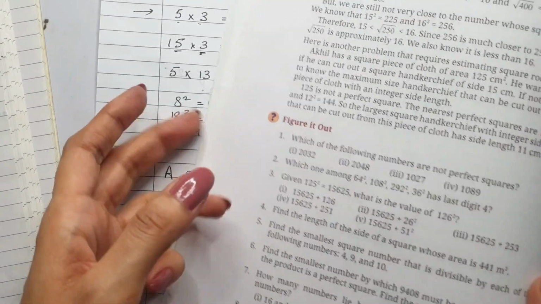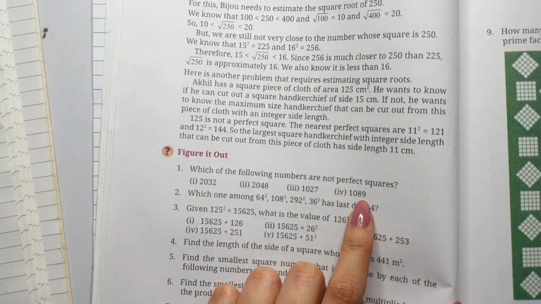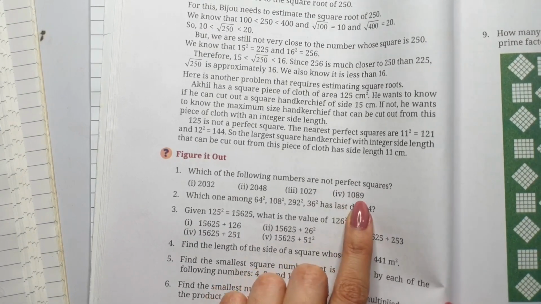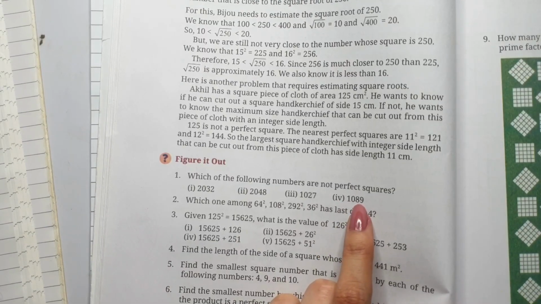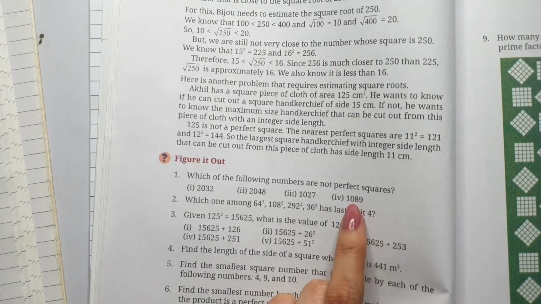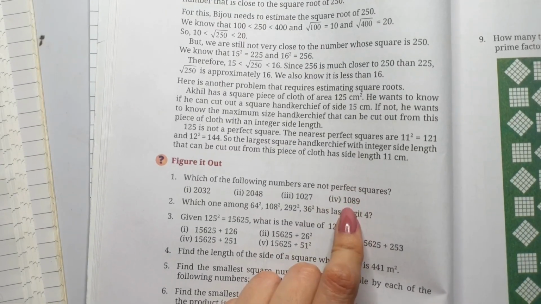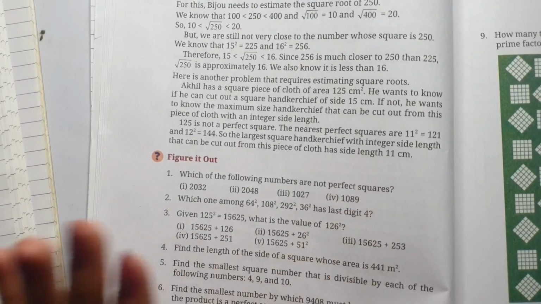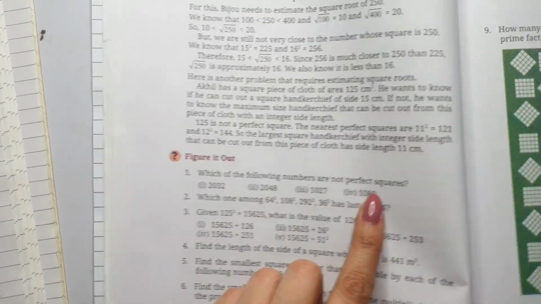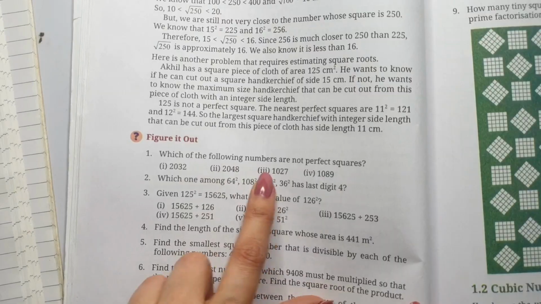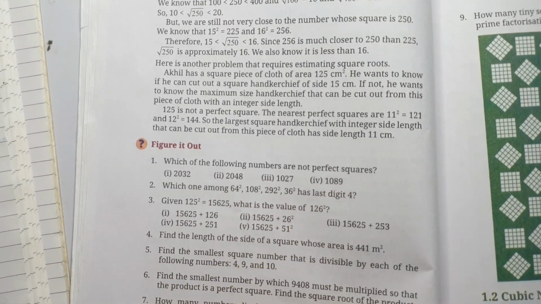Correct? Then last we have 1089. Now this number 1089, it is possible that this is a perfect square. Correct? Now we need to figure out whether this is a perfect square or not. How will we do that? We will learn how to do that in some time. For now, we just know that the first three are definitely not perfect squares. The fourth one, we still have to figure out.